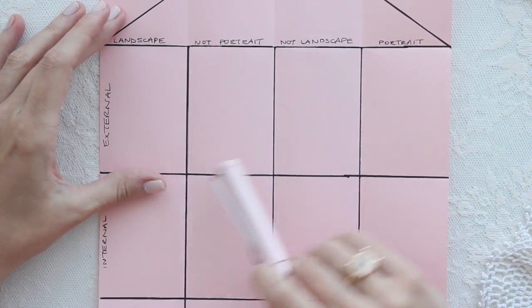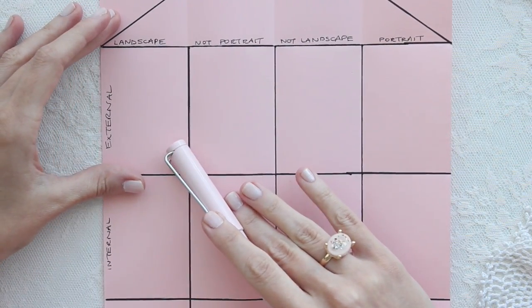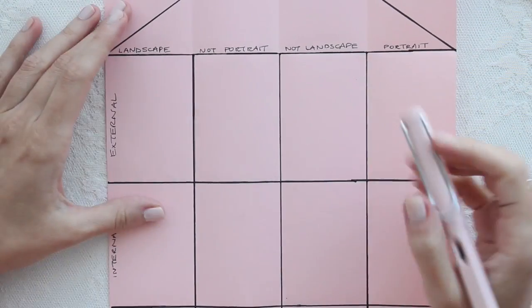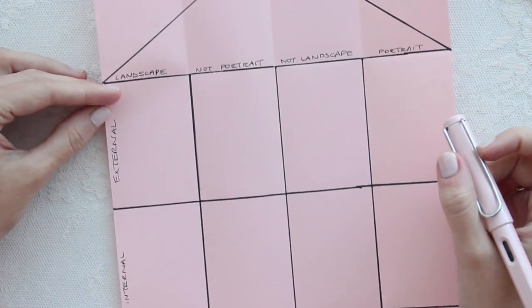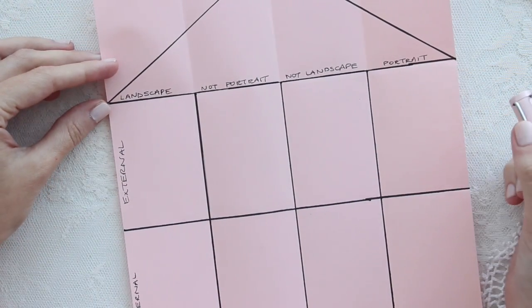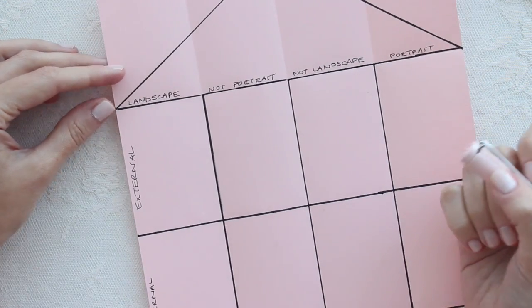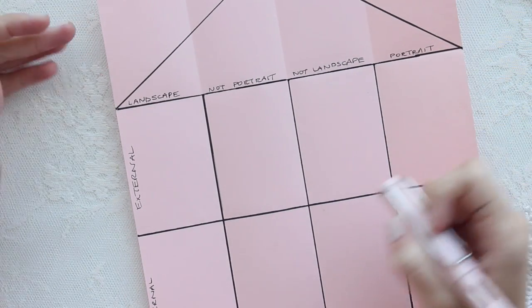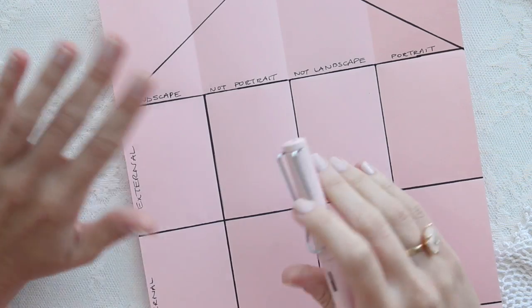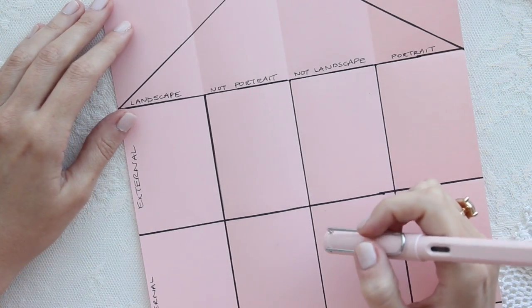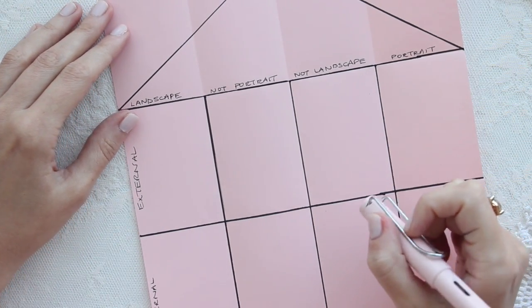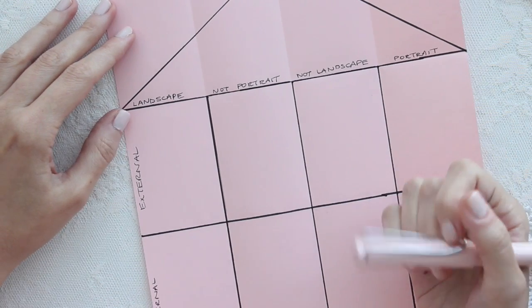So, what can we put in this first world room? I wish you guys could shout ideas at me, because that would be so much fun. If you can do this exercise with some friends, maybe with your classroom or something, I think that would be just so much fun, and I would envy you. Okay, landscape external, let me think.